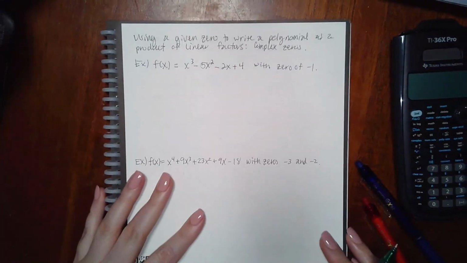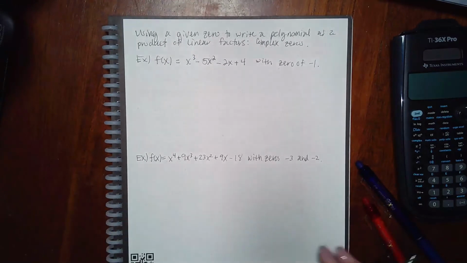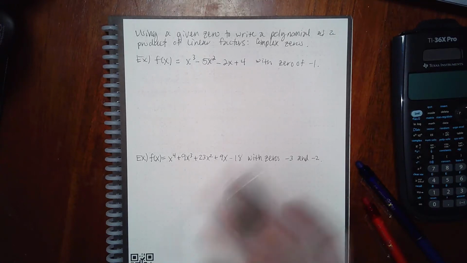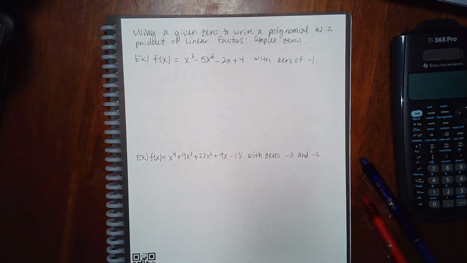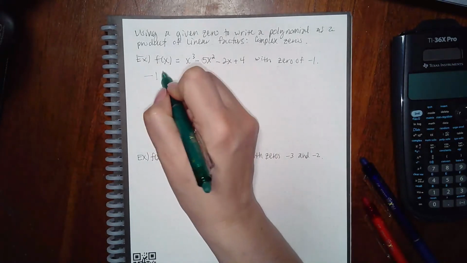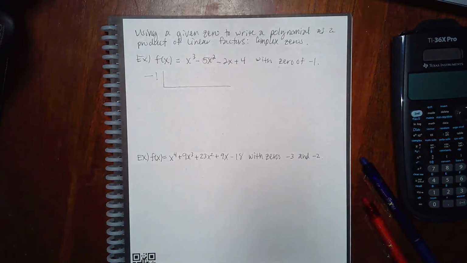Okay, we're on our last topic of Module 30. It says using a given polynomial or a given zero to write a polynomial as a product of linear factors. However, I will end up with complex zeros. Okay, so we do just like we did before when we had real zeros. We're going to take out the -1 and see what that looks like.